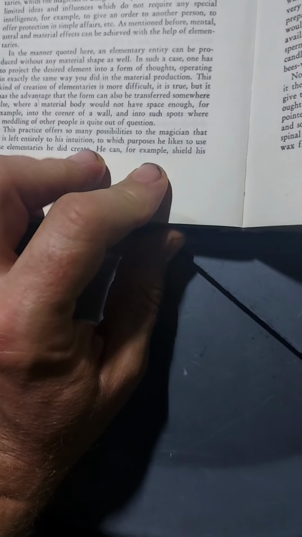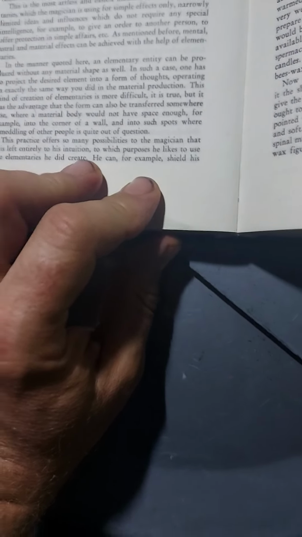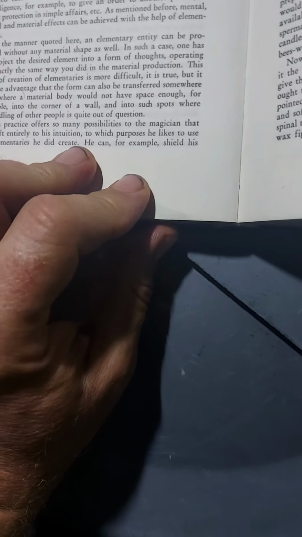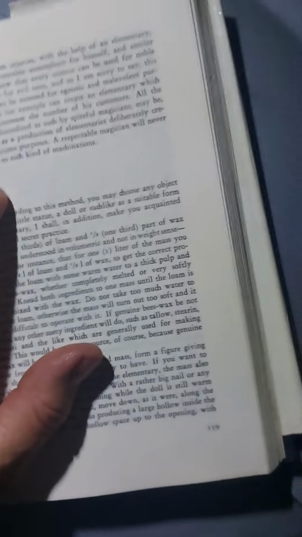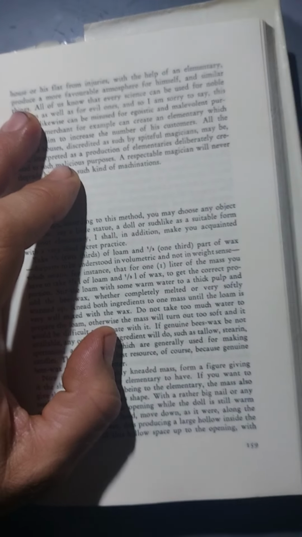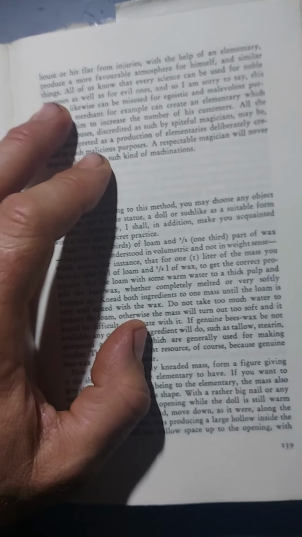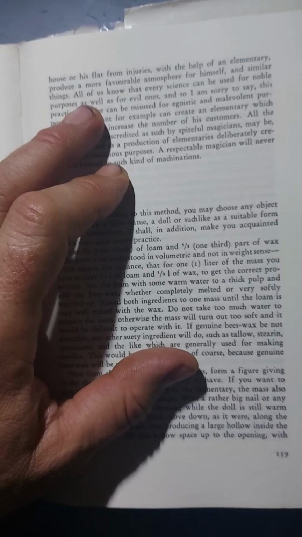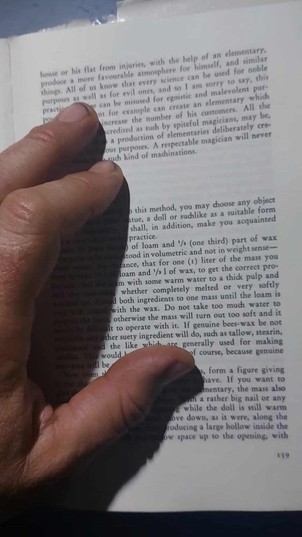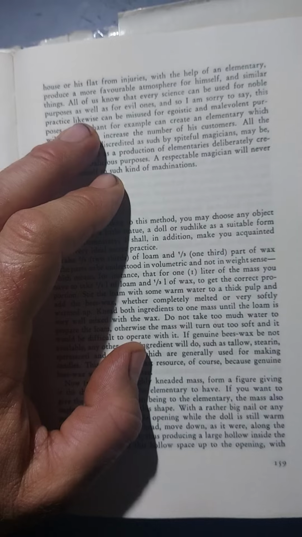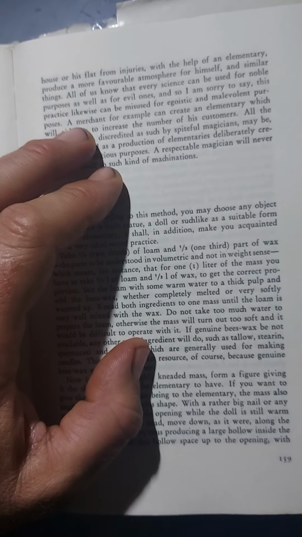This practice offers so many possibilities to the magician that it is left entirely to his intuition, to which purposes he likes to use the elementaries he did create. He can, for example, shield his house or flat from injuries with the help of an elementary, produce a more favourable atmosphere for himself, and similar things. All of us know that every science can be used for noble purposes as well as for evil ones. And so I am sorry to say this practice likewise can be misused for egoistic and malevolent purposes.